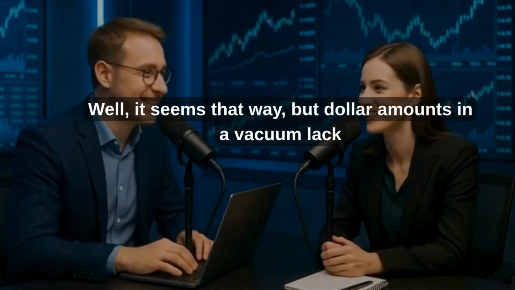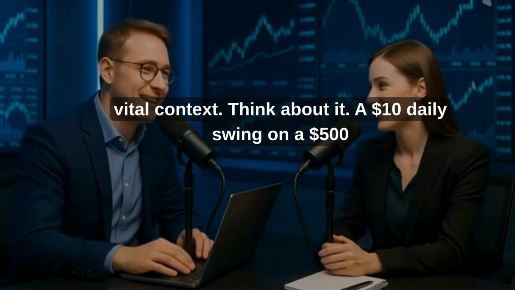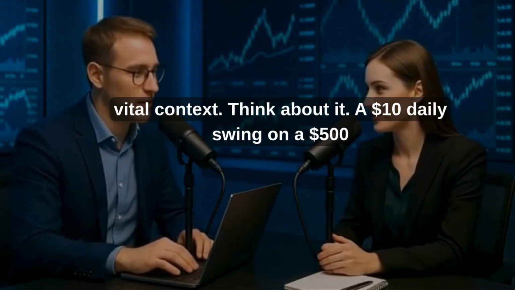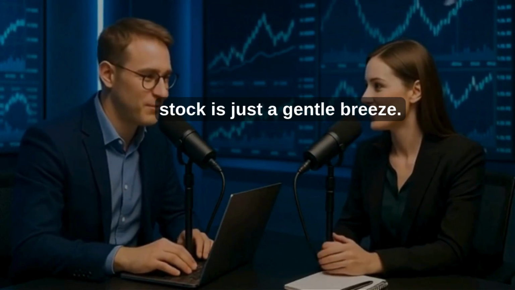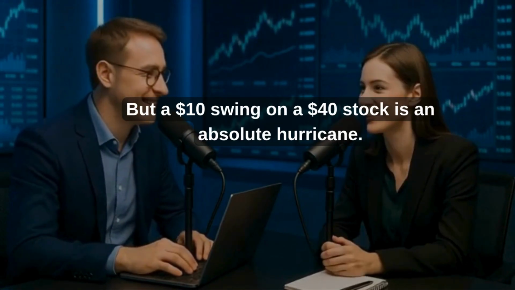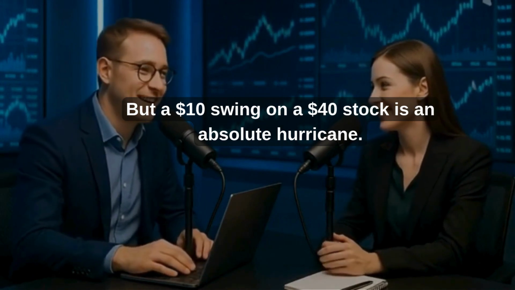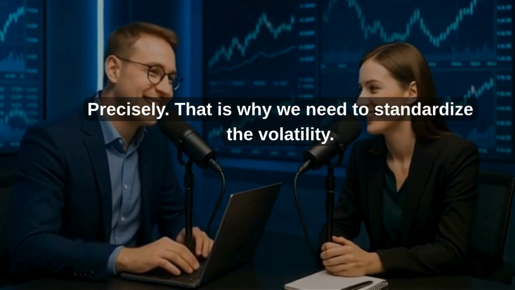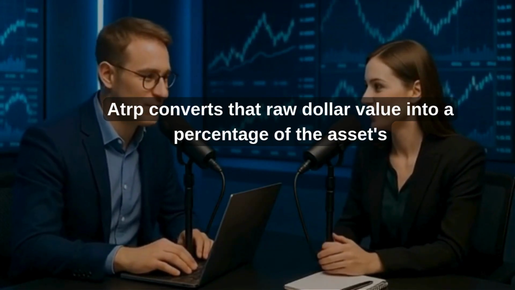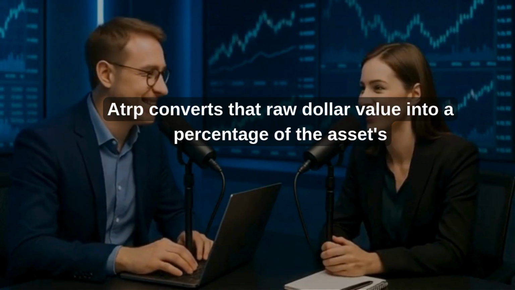Well, it seems that way, but dollar amounts in a vacuum lack vital context. Think about it. A $10 daily swing on a $500 stock is just a gentle breeze. It's just a 2% move. Oh, right, but a $10 swing on a $40 stock is an absolute hurricane. Precisely. That is why we need to standardize the volatility. ATRP converts that raw dollar value into a percentage of the asset's current price.